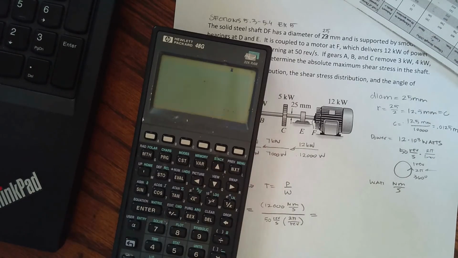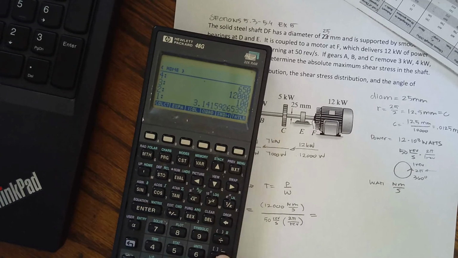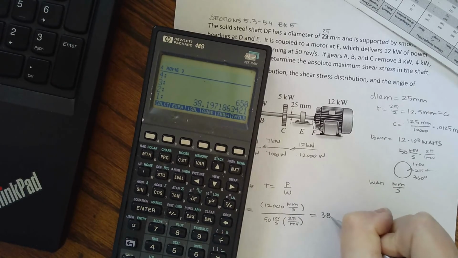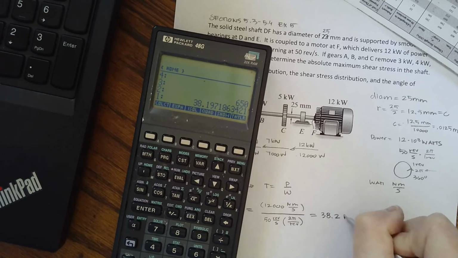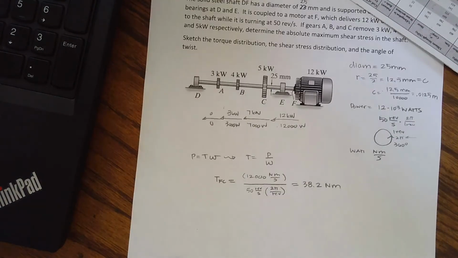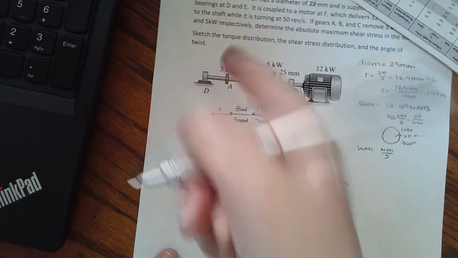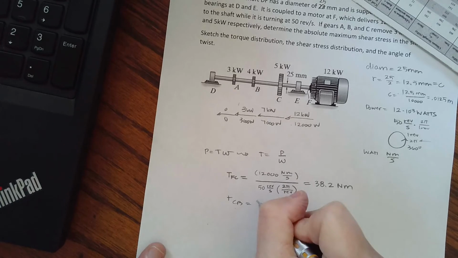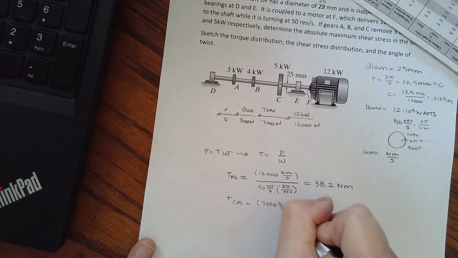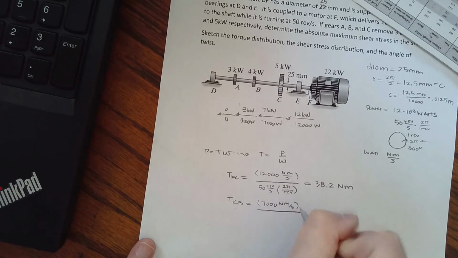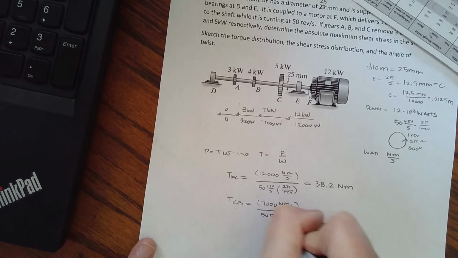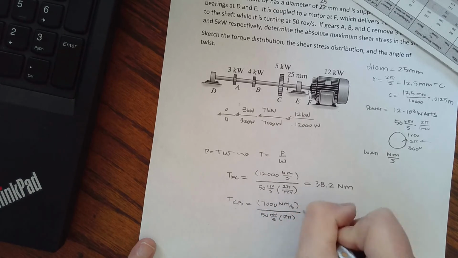So I have 12,000: 12, 1, 2, 3, enter, 50, enter, 2 times pi as a number, times, and then divided by. I get a torque of 38.2 Newton meters. And now I can do the torque from C to B, and we have 7,000 Newton meter per second divided by 50 revolutions per second times 2 pi.